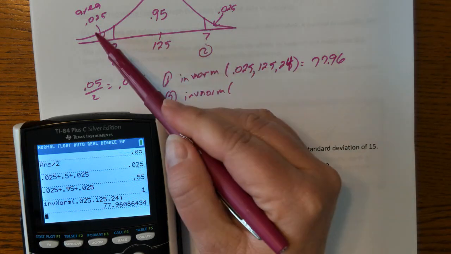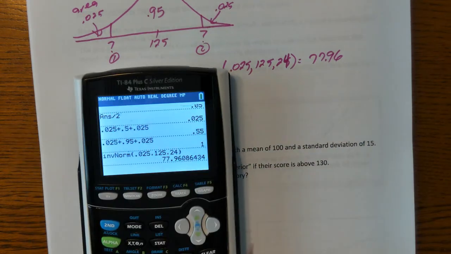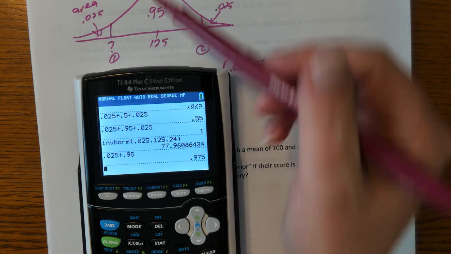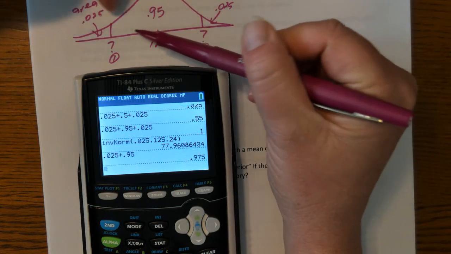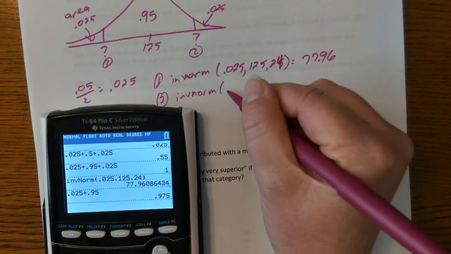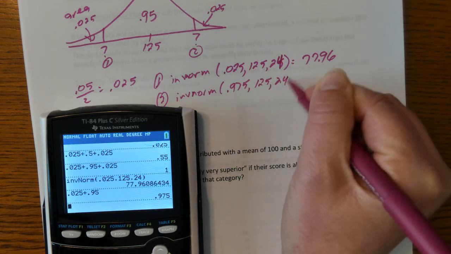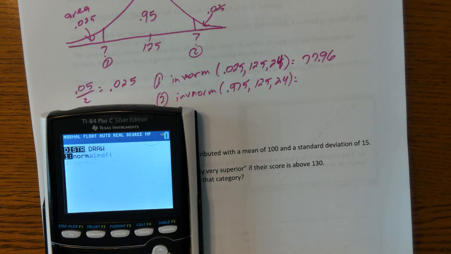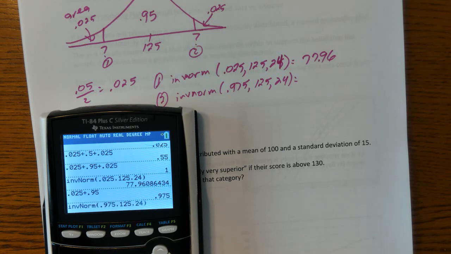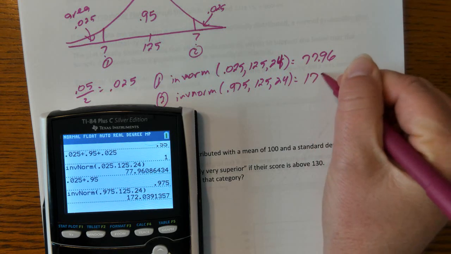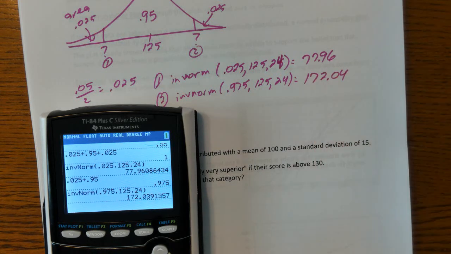well, we've got 0.025 below and 0.95. So 0.025 plus 0.95 is 0.975. 0.975 is the area below this cutoff. Mean is 125, standard deviation is 24. And 172.04 would be that cutoff.